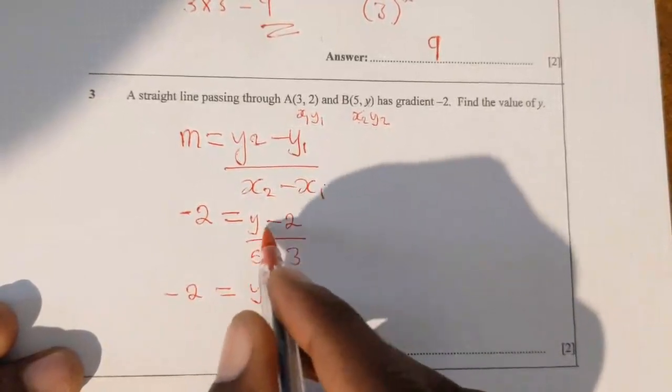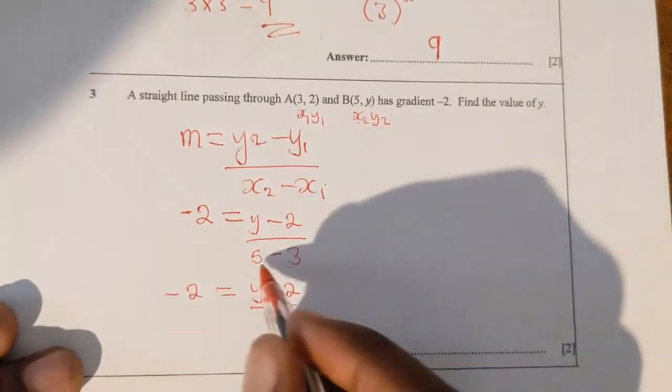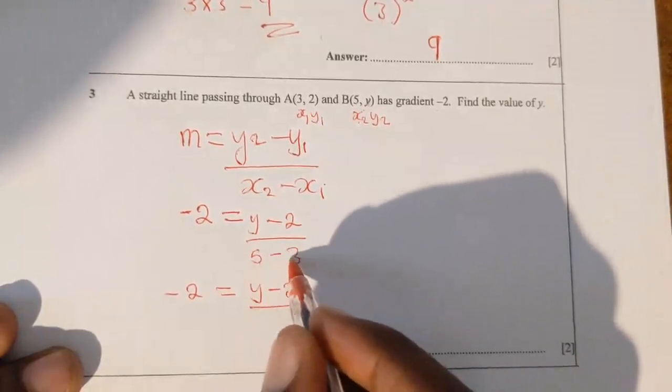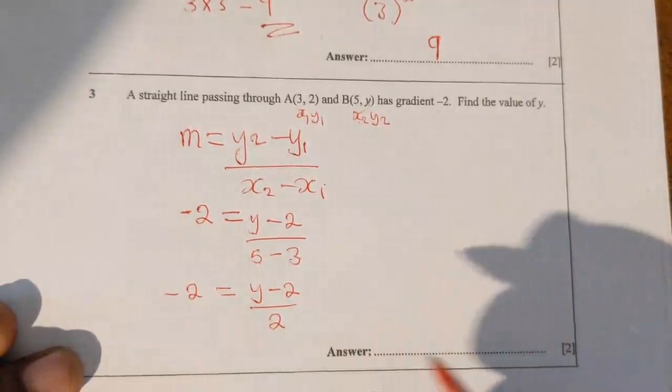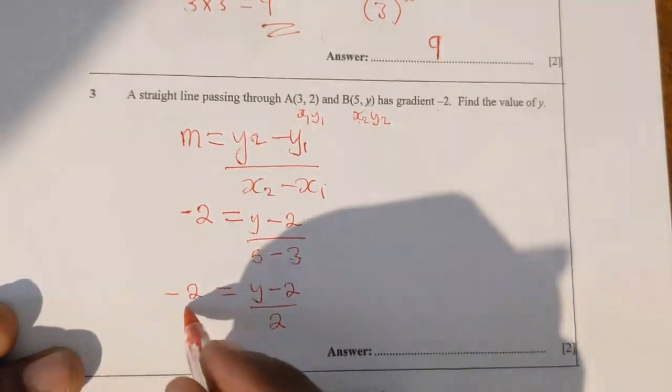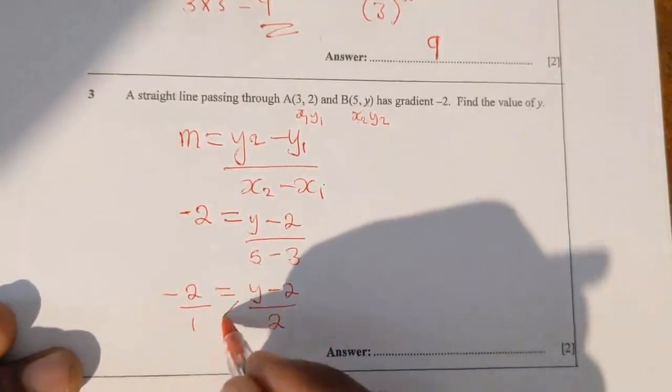You know, these are not like terms, so just do this. 5 minus 3 is 2. From here, you know that this is an equation, so just put -2 over 1 and cross multiply.